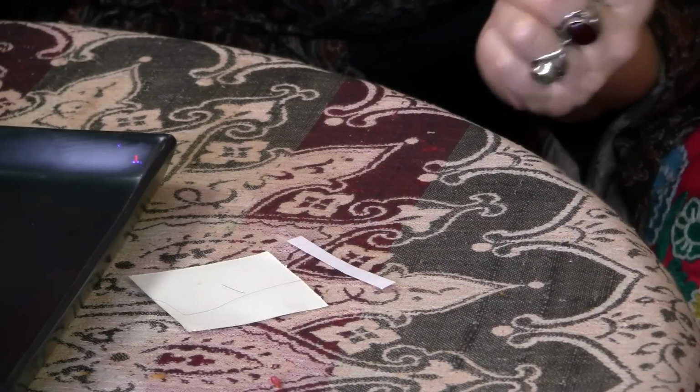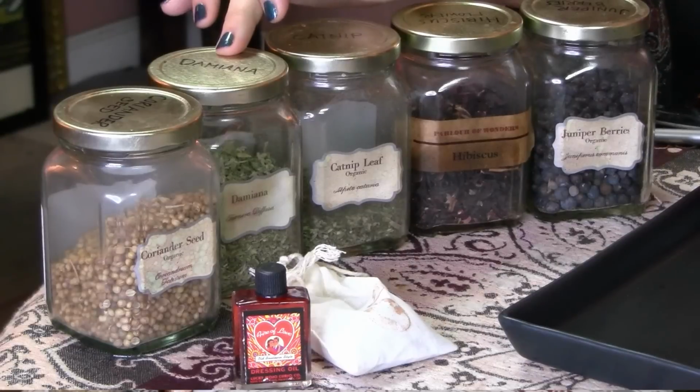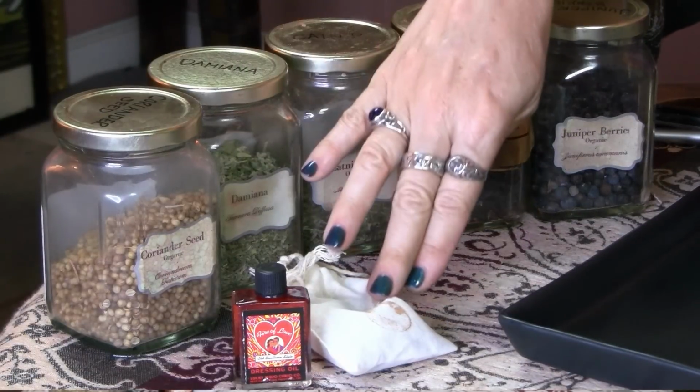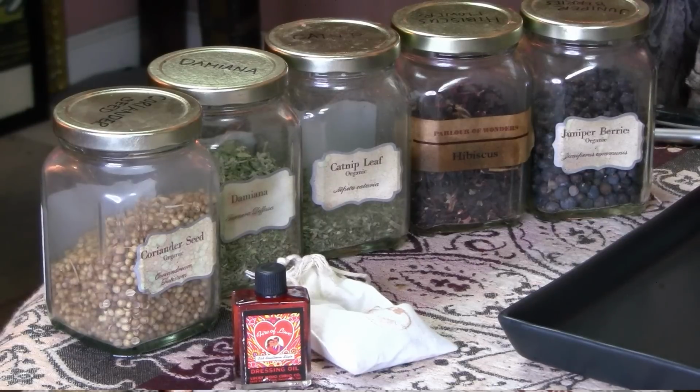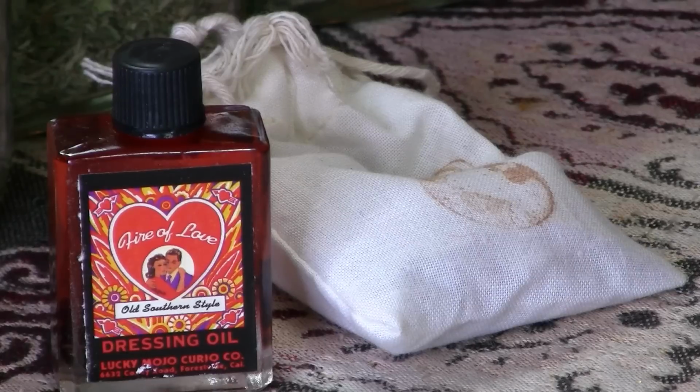We're also going to use some herbs. We're also going to use a small petition paper here. We're going to use some herbs: juniper berries, hibiscus flower, catnip, damiana, coriander seed. We're also going to be using something called magnetic sand, which is used in attraction spells. That's iron filings that we use with lodestones, but we can also use them in attraction spells. And we're also going to be using fire of love oil. You could use kiss me now oil, fast luck oil, fire of love oil. All of those are increasing the passion in a relationship. So any of those will work, but we're going to use fire of love in our example today.